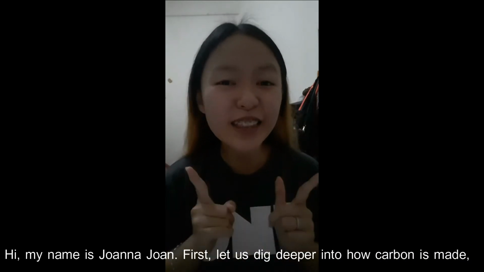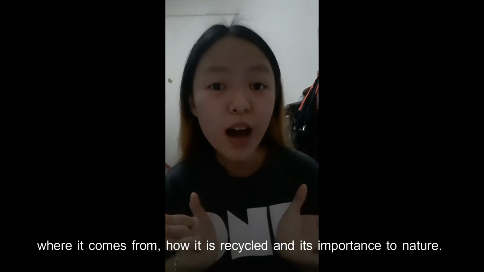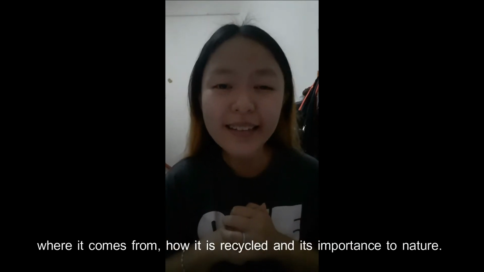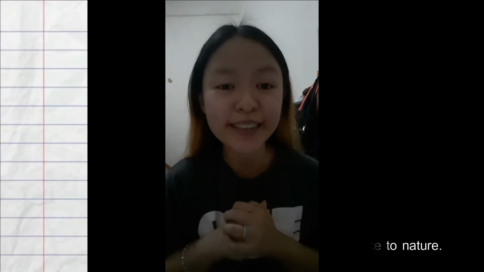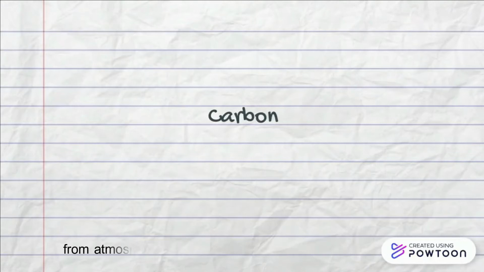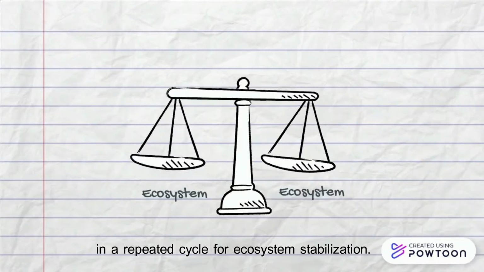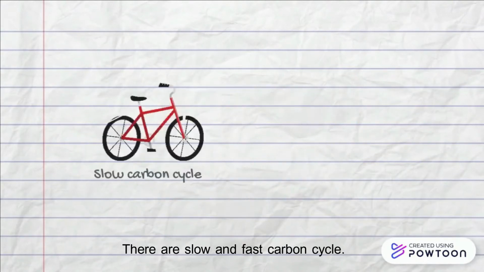First, let us dig deeper into how carbon is made, where it comes from, how it is recycled, and its importance to nature. The carbon cycle is the process in which carbon undergoes several stages from the atmosphere to the ocean and from the ocean to the atmosphere in a repeated cycle for ecosystem stabilization. There are slow and fast carbon cycles.